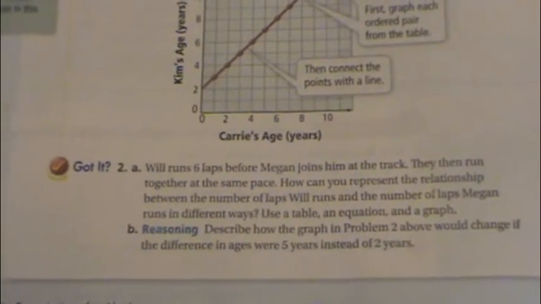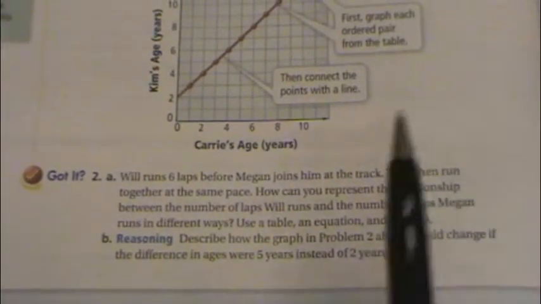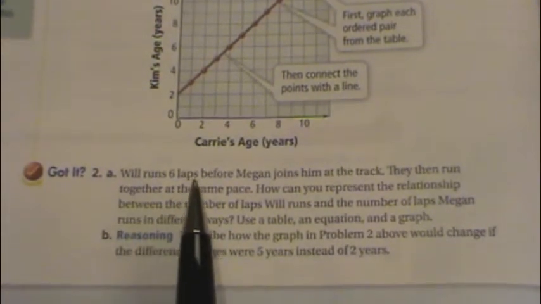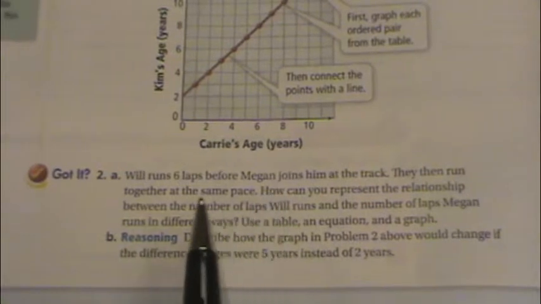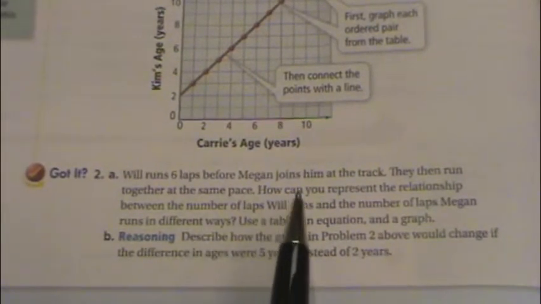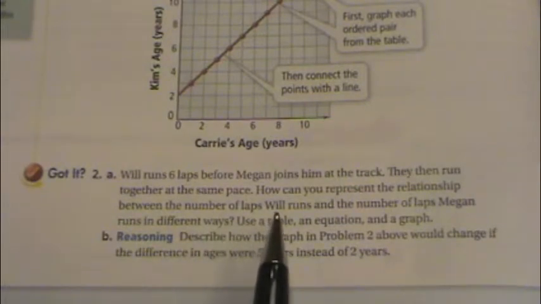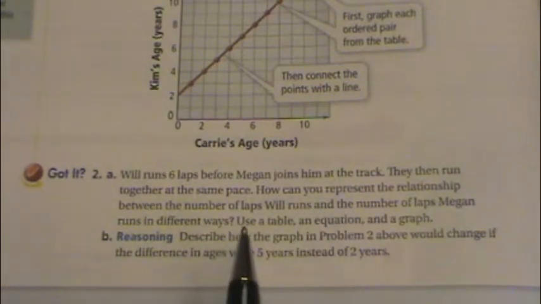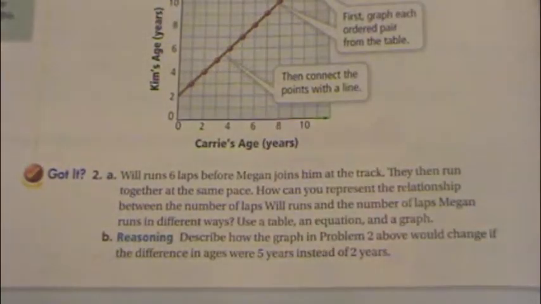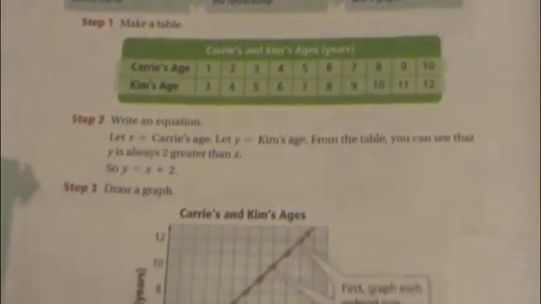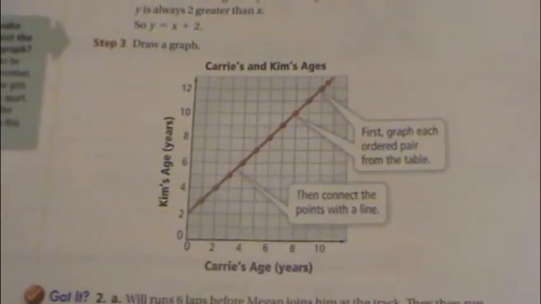Got it number 2. They want you to set up something similar on your own. Will runs 6 laps before Megan joins him. Then they run together at the same pace. So how can you show the relationship between what Will has run and what Megan runs? And they want you to set up all 3 things: a table, an equation, and a graph.